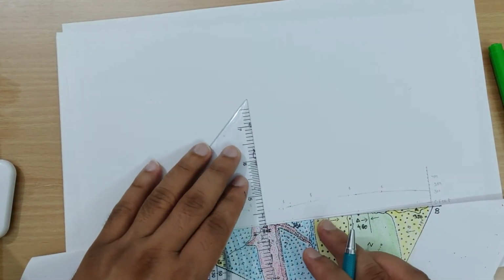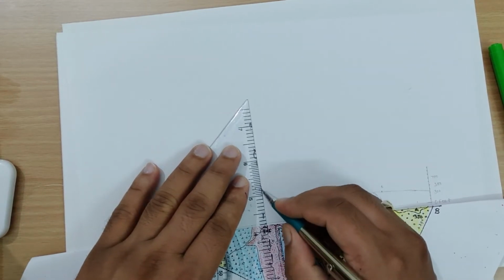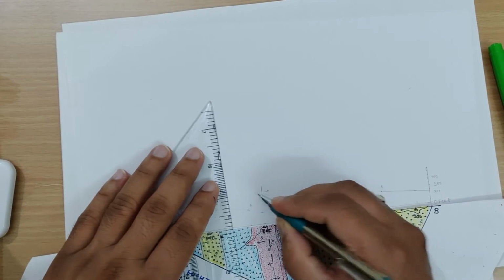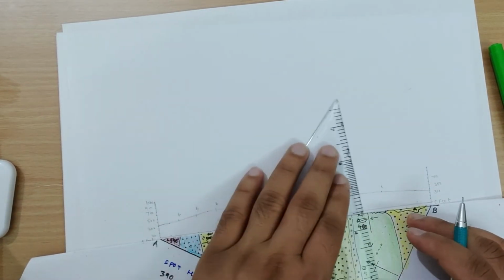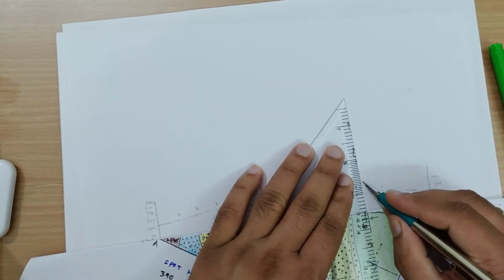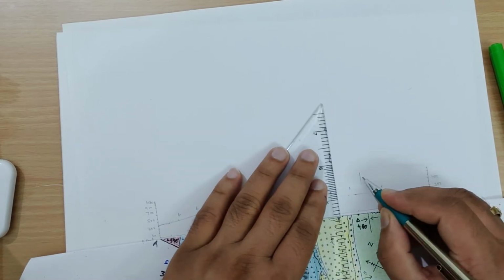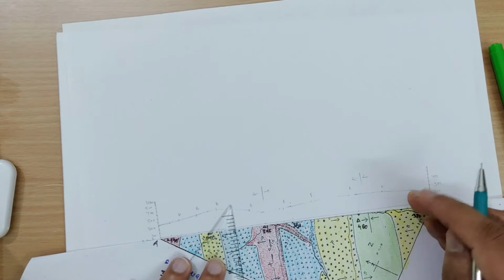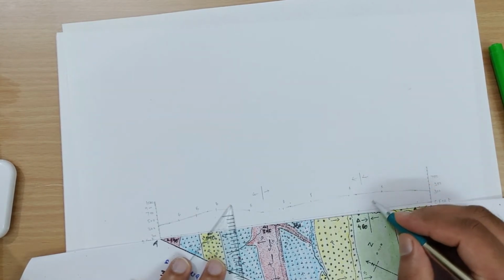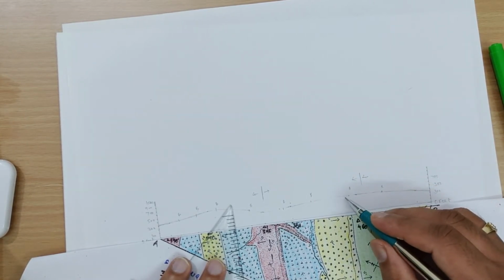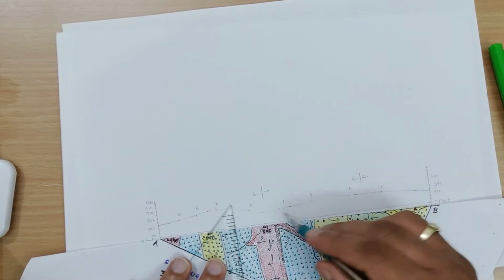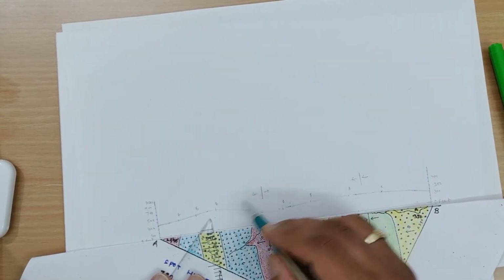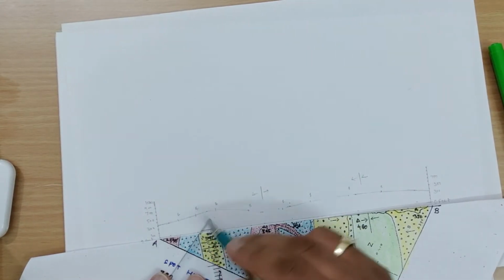Now we can see this is axis of anticline. So here we will have an anticline. This is axis of centerline. So beds which are in this direction, they will be dipping in this direction, and beds which are here, they will be dipping in this direction, and the beds which are in this direction of anticline, they will dip in this direction.